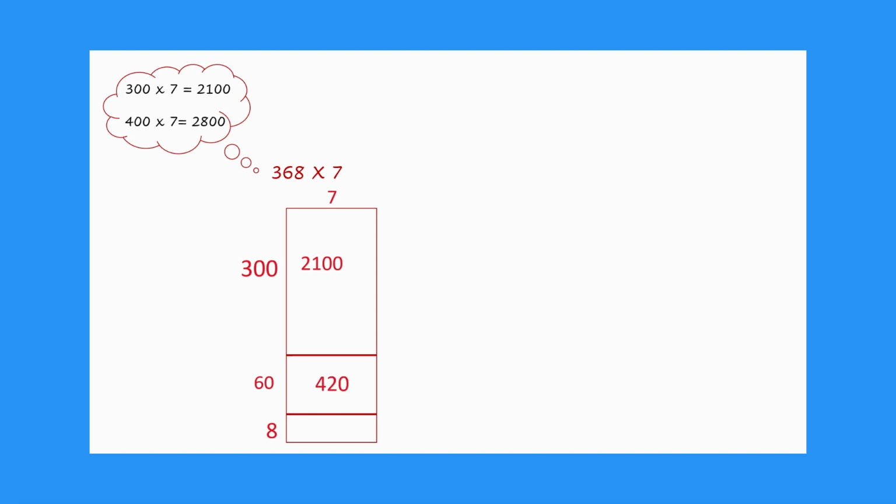I multiplied 60 times 7, which is 6 tens times 7, which is 42 tens, or 420, and I multiplied 8 times 7, which is 56. I add my areas together, and I have 2100 plus 420 plus 56, which is 2576. Let's look at that written out without the area model.